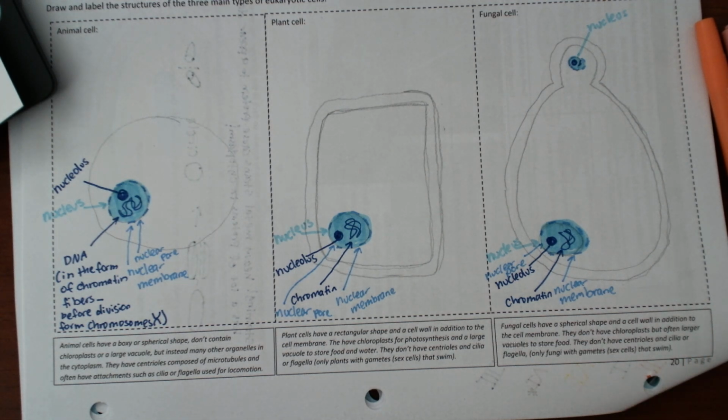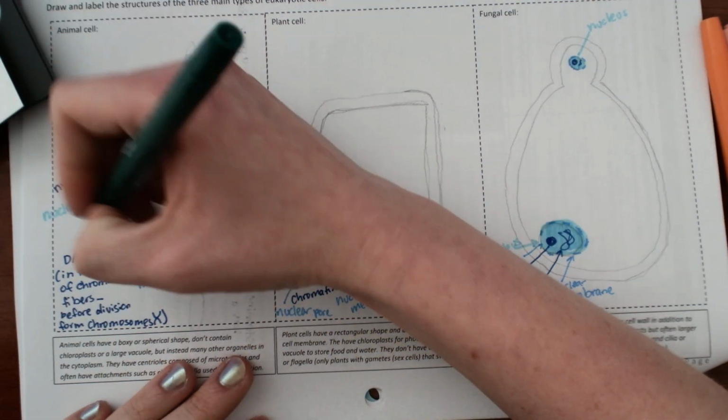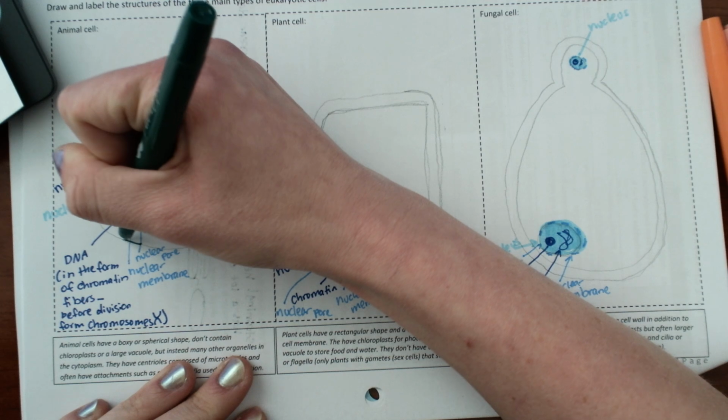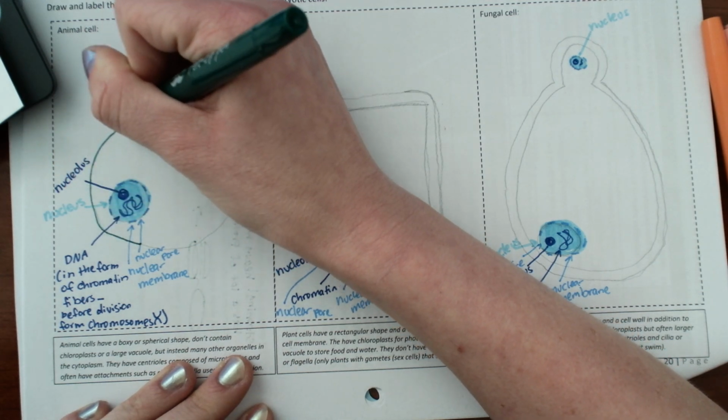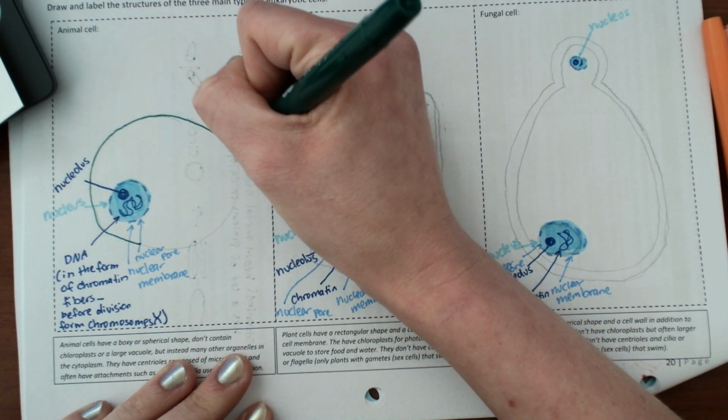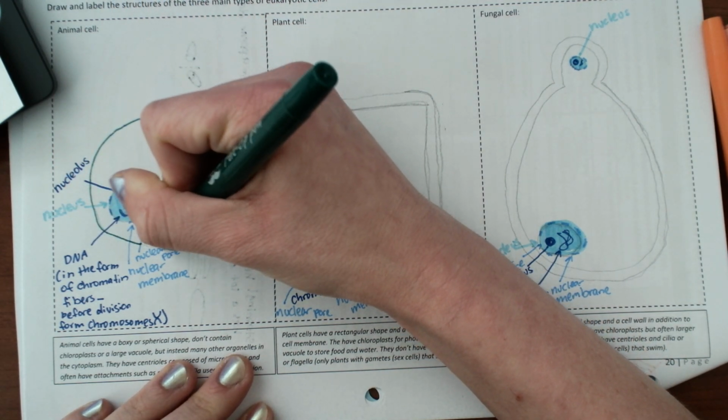We'll do cell membrane next. What color was cell membrane on the last one? Green. Oh, that's unfortunate. It's fine. Alright, so cell membrane. Here she is. On animal cells surrounding them, you only have cell membrane.